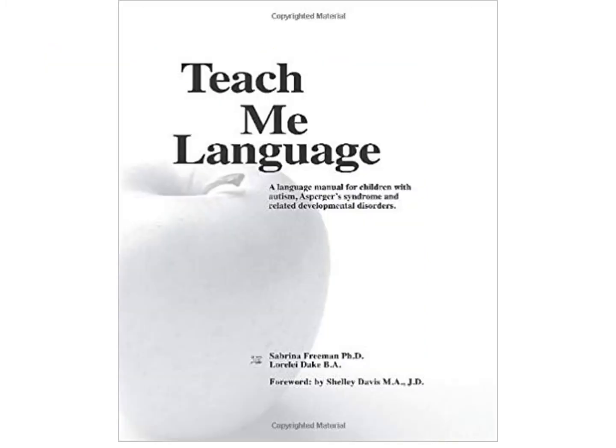Teach Me Language, a language manual for children with autism, Asperger's syndrome, and related developmental disorders by Sabrina Freeman. This is a less well-known resource, but it's very helpful for students who have less language than those who would benefit from the books by Baker or Myles. Don't let the publication date deter you from using this resource. It's full of easy-to-use and very practical activities, reproducibles, and lessons for teaching functional verbal language to individuals on the spectrum.